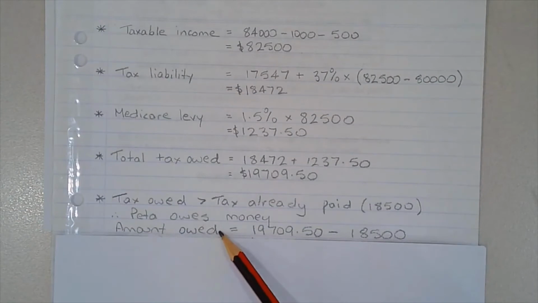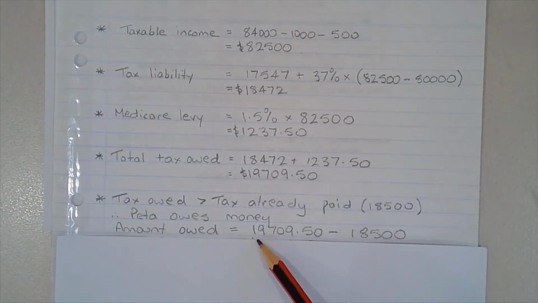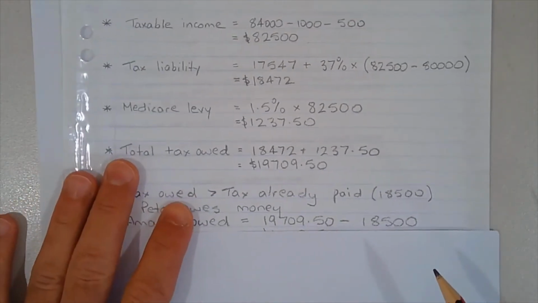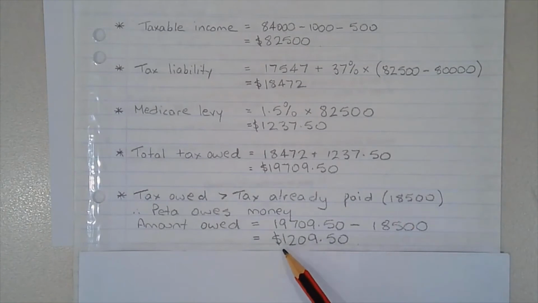So the amount owed can be worked out by $19,709.50 minus the tax that she's already paid, and that gives us $1,209.50.